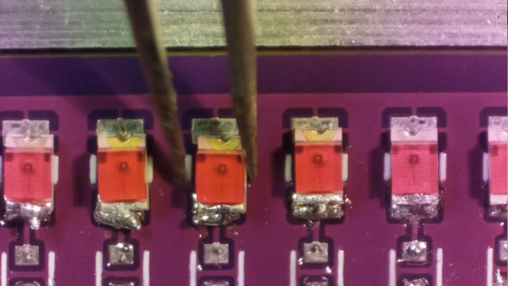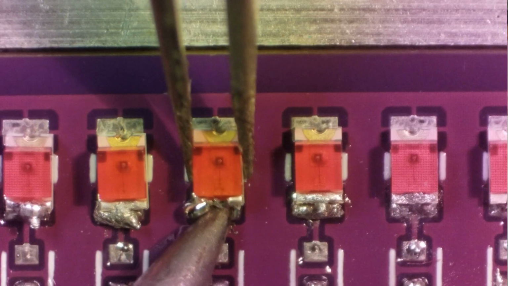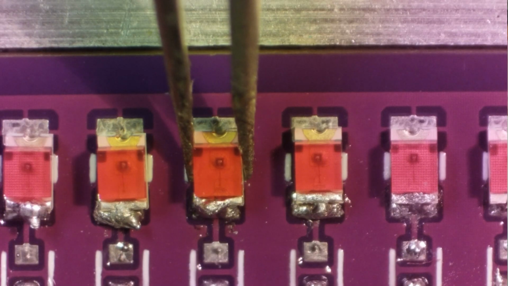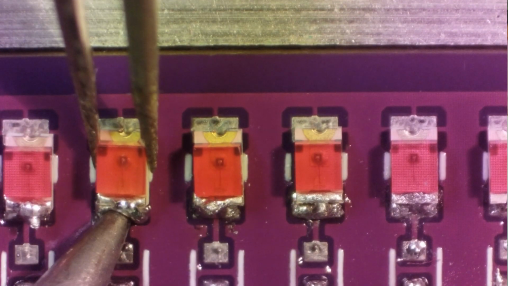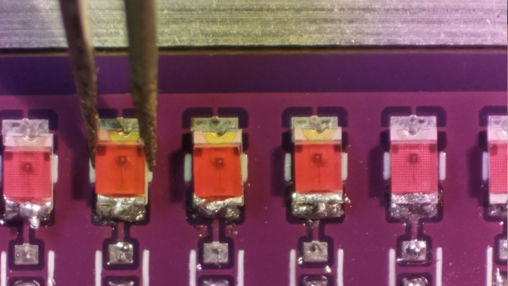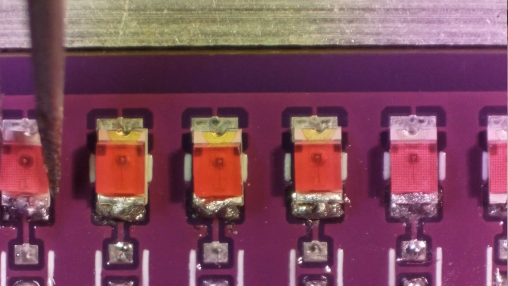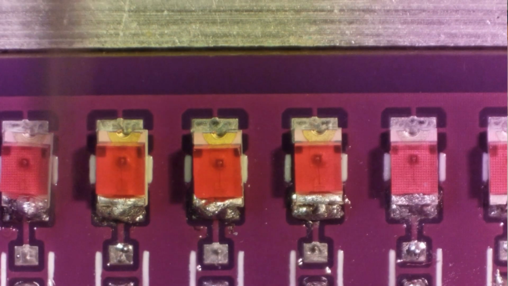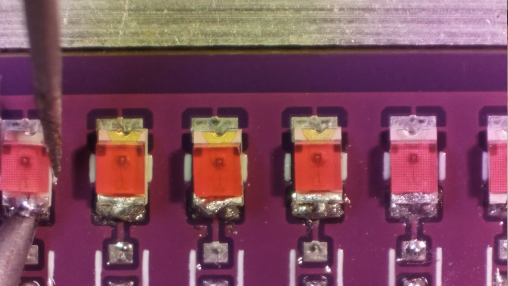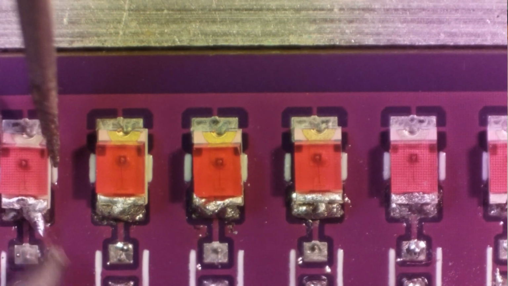All right, and this one's a little bit crooked. Like that. I mean, they don't have to be absolutely perfect. You want them to look halfway decent. I mean, it's a prototype, but people might look at it like you guys are looking at this. So you never know. It's up to you how good you want to make it.